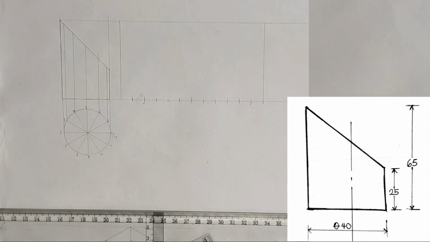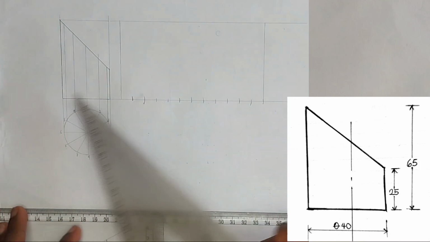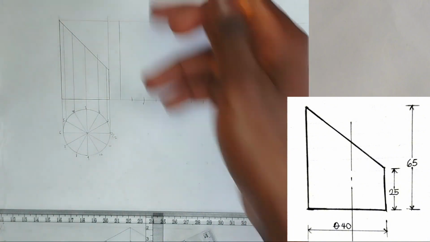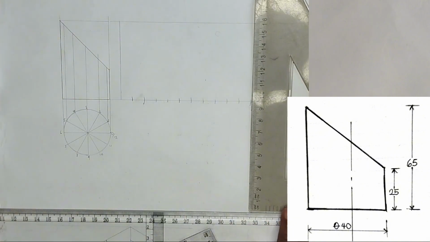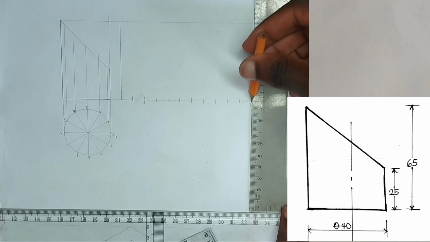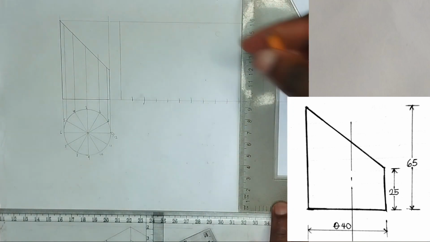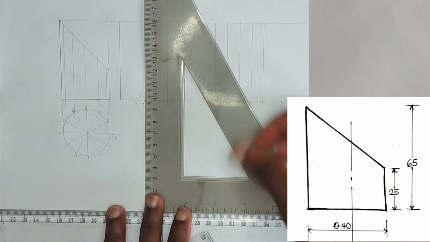Now don't forget, we are asked to draw the development of the frustrum of this cylinder. Okay, so what we are going to do next is to project all lines upward. We are going to project all lines upward first, like this. All lines which you have gotten, ensure you make use of thin lines, please.